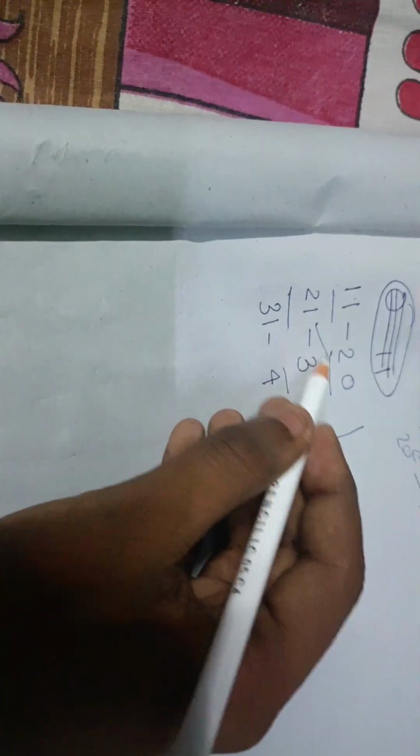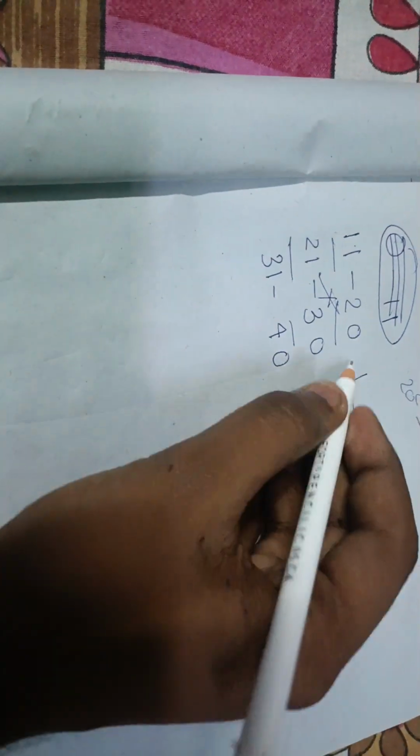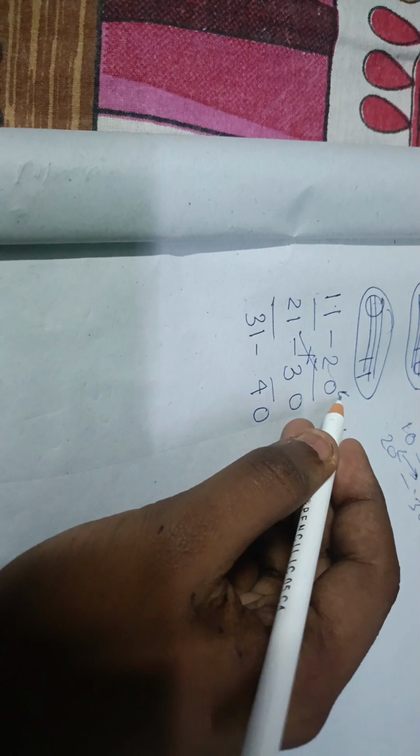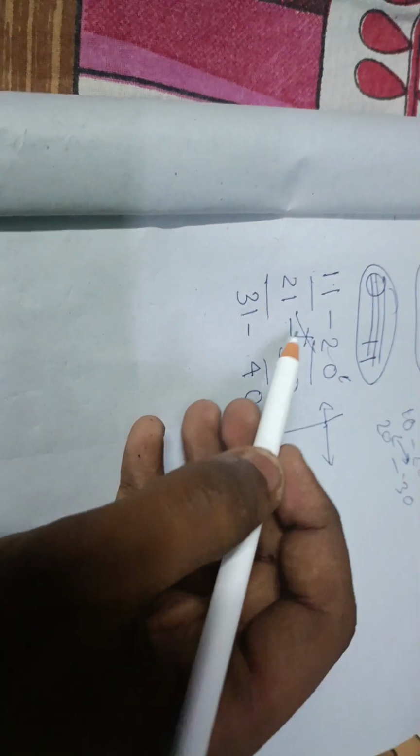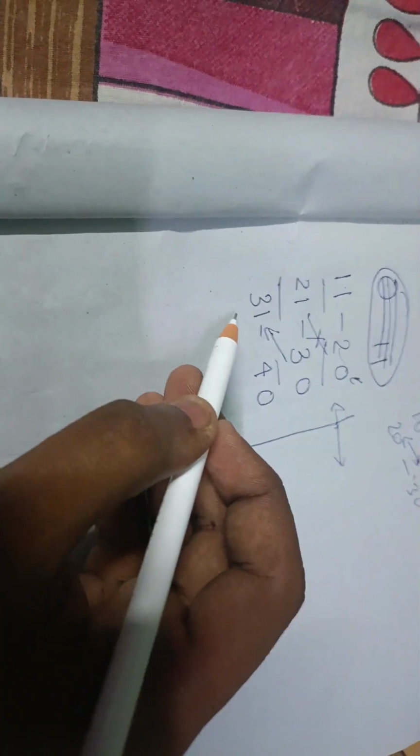This is called a non-continuous series. We have to make it a continuous series. Just remember, there is a gap of 1: from 21 to 20 there is one gap, 31 to 30 there is one gap.